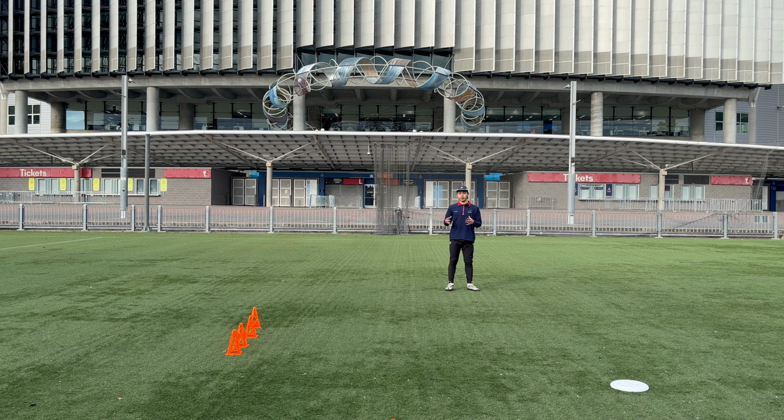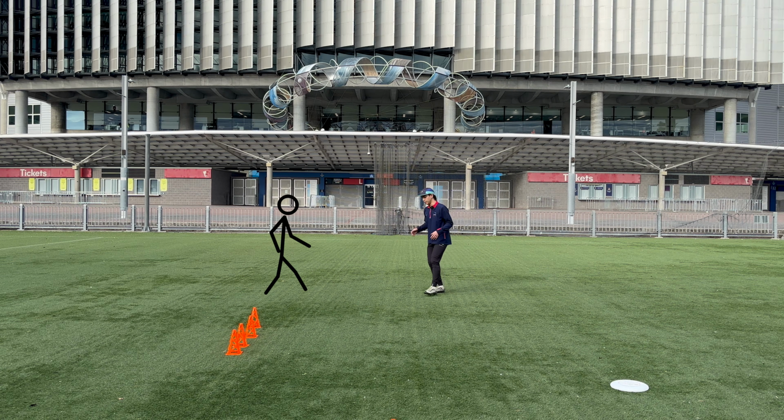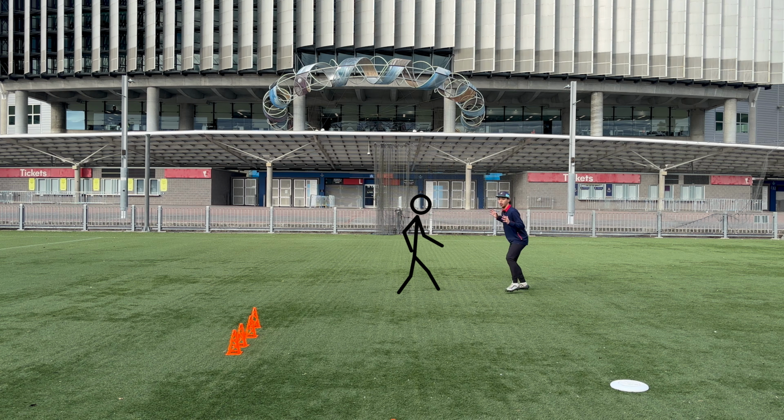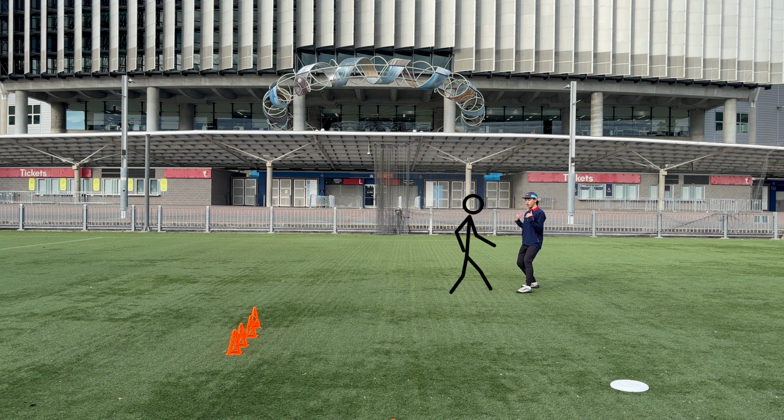Firstly, it closes the buffer between me and the defender. That means as I'm attacking that defender, this person is going to start moving backwards and naturally have their weight shifted more backwards, not as ready to explode and follow you.